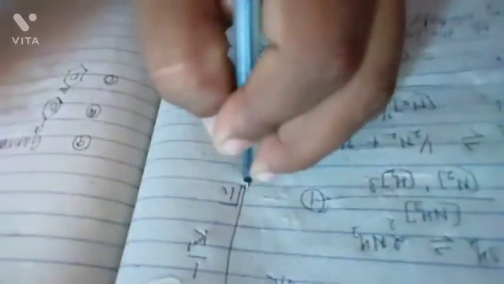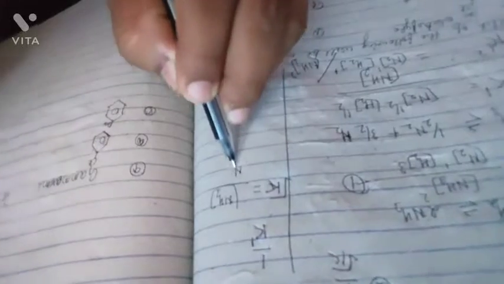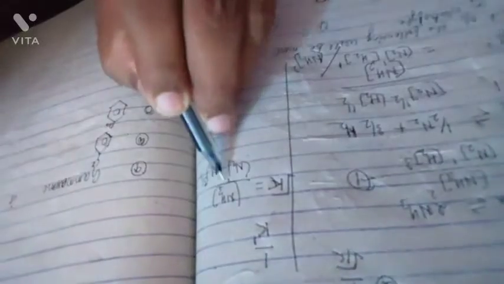If we take the root of K, it will be equal to NH3 to the power 1 upon N2 to the power 1 by 2 and H2 to the power 3 by 2.